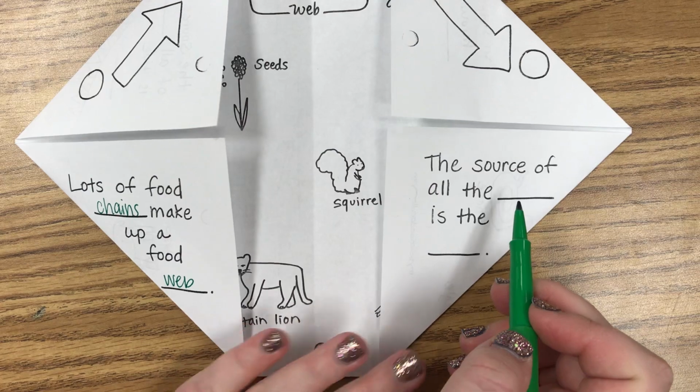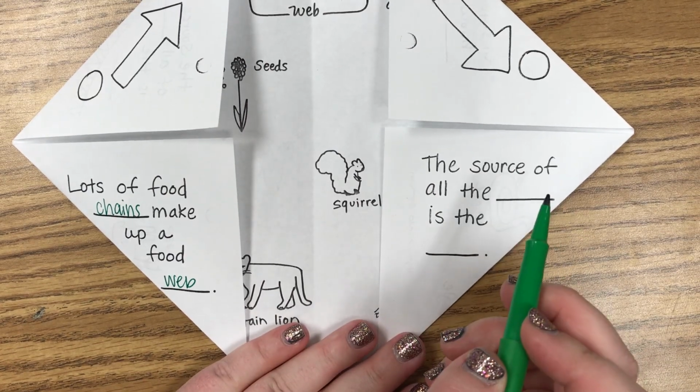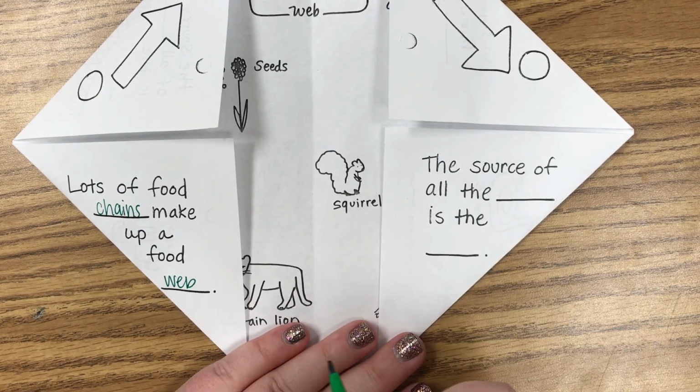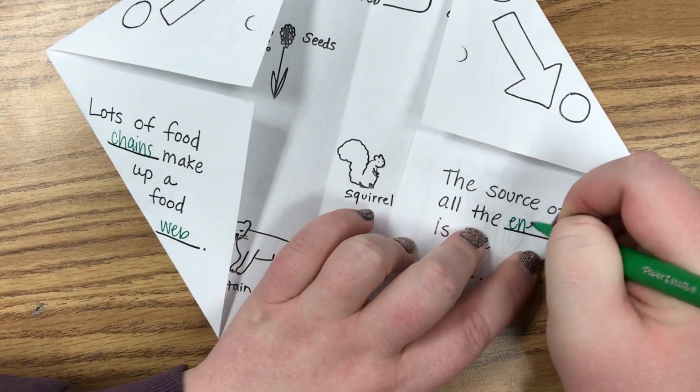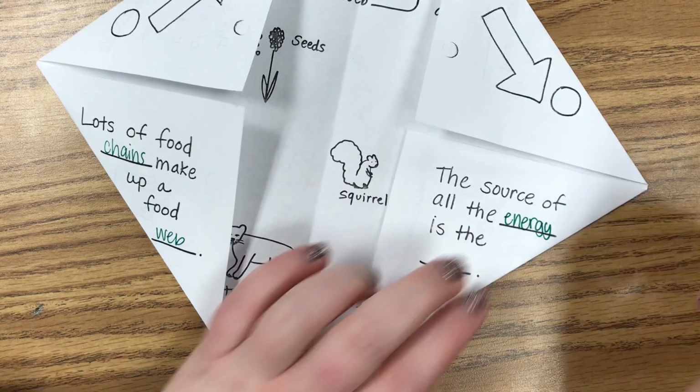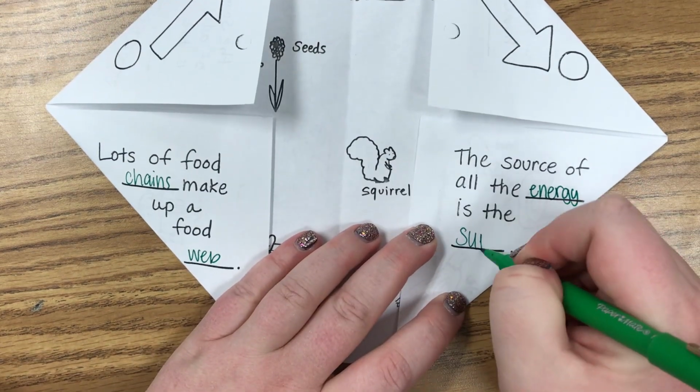And then just like with the water cycle and fossil fuels, and probably other things as well, the source of all the energy is the sun.